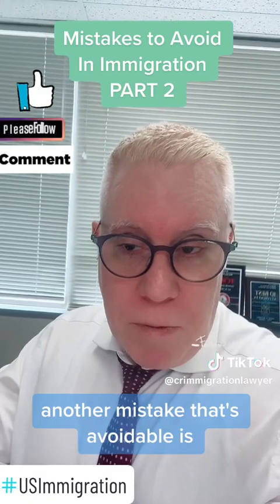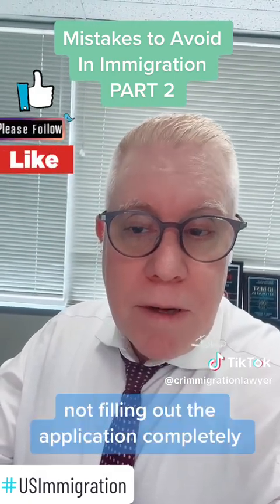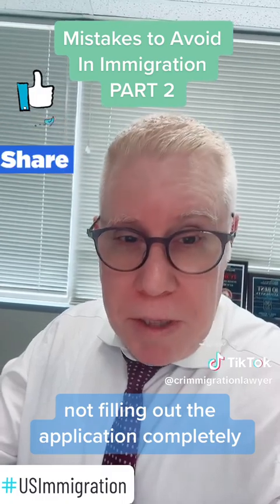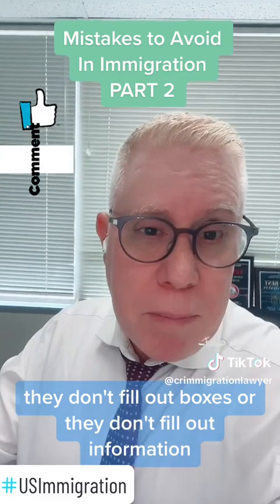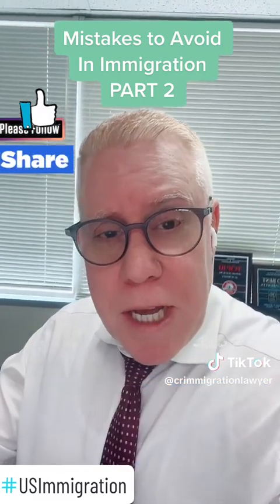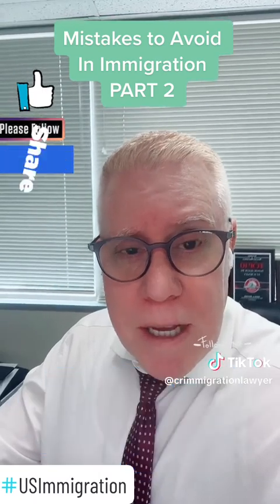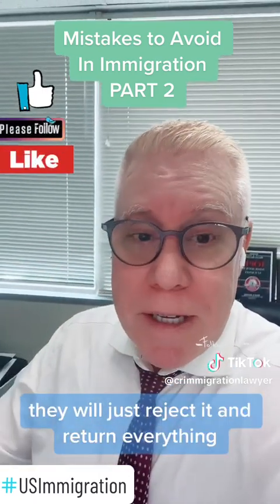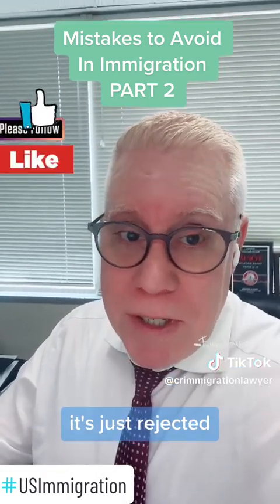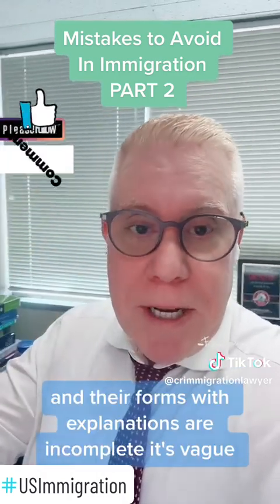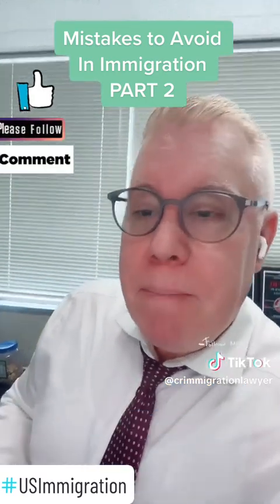Another mistake that's avoidable is not filling out the application completely. Sometimes people leave out boxes, they don't fill out boxes, or they don't fill out information. And if some of that information is required for the application to be processed, they will just reject it and return everything. And many times they won't even tell you why they're rejecting something. It's just rejected. And their forms with explanations are incomplete. It's vague. It's really a pain.